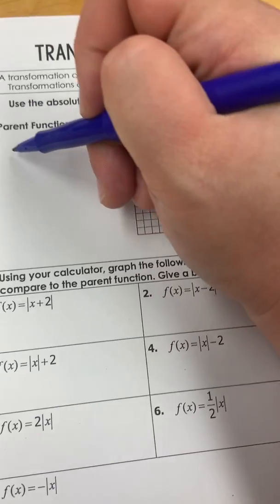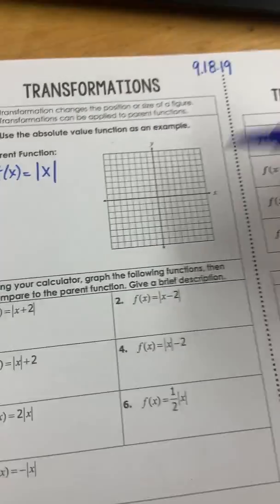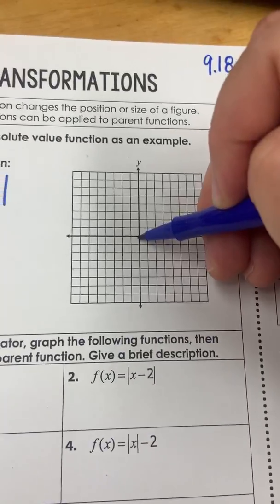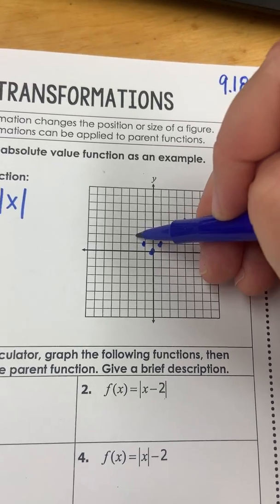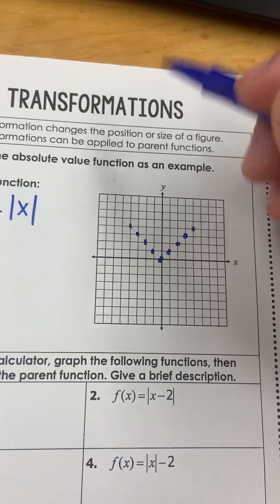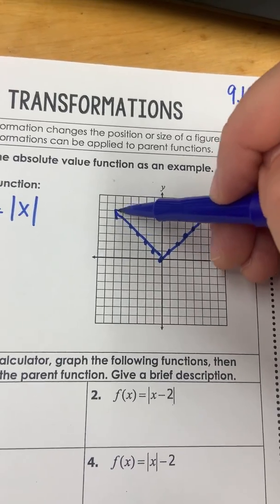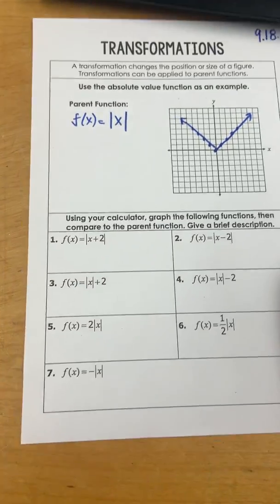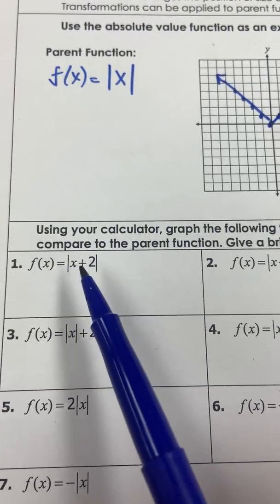So the parent function for absolute value, you already know, is f of x equals the absolute value of x. And for the millionth time, I'm going to graph this at 0, 0, 1, 1, 2, 2, 3, 3, 4, 4, and opposite direction to show symmetry. And I'm going to draw my lines straight through, extending on forever. Okay, so now we're going to look at this.